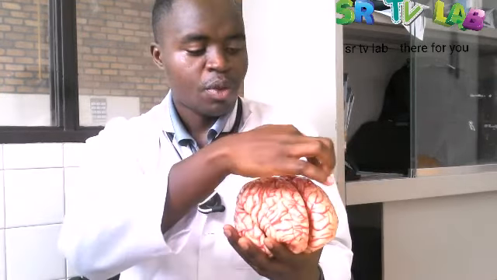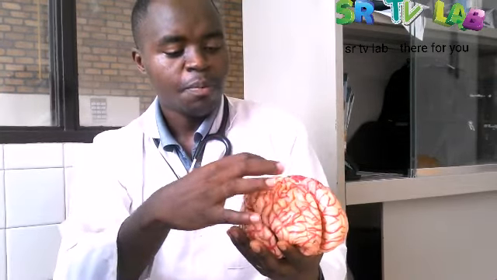Then it has the temporal lobe, the one on the temporal area. You get me? Frontal, parietal, occipital, and temporal. How many are they? They are four.